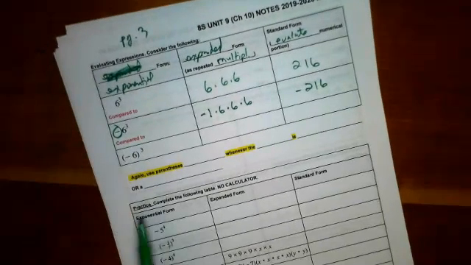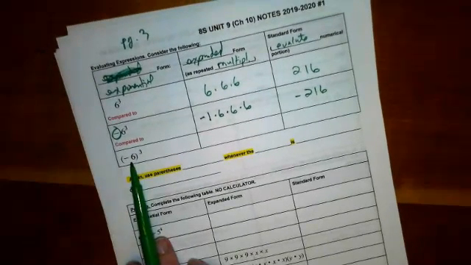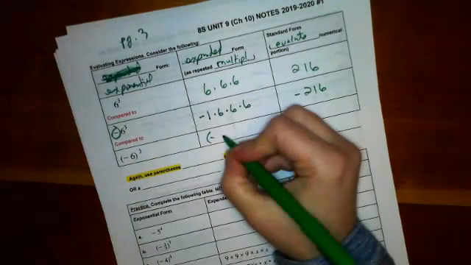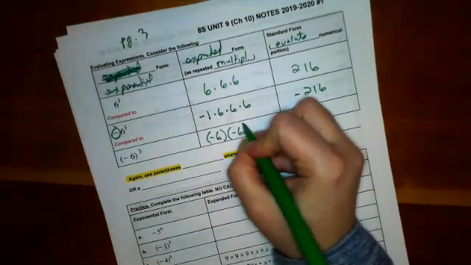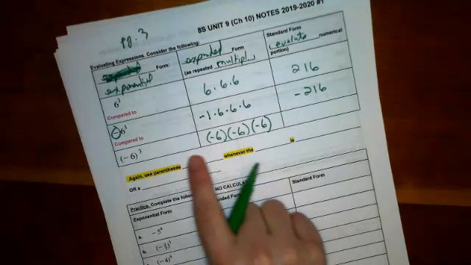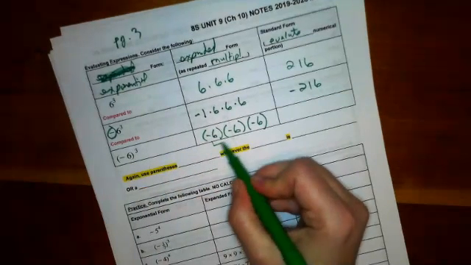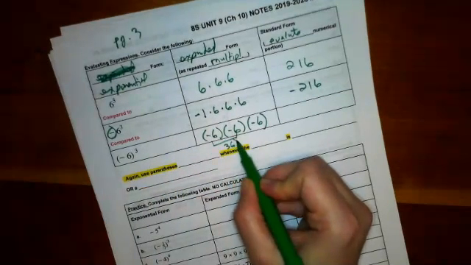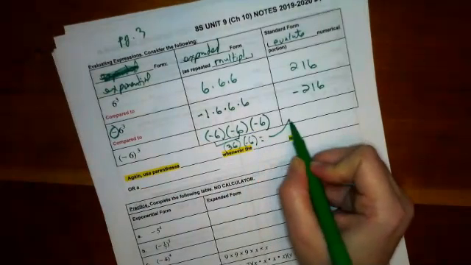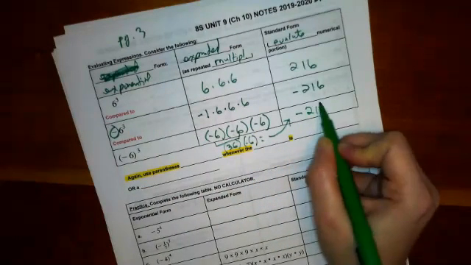As opposed to this, which is a negative 6 in parentheses raised to the third power. That 3 is attached to everything. Negative 6 times negative 6 times negative 6, okay? We have a negative to an odd power, so that's going to give me positive 36, then a negative times a negative 6, which is going to be negative 216, okay?